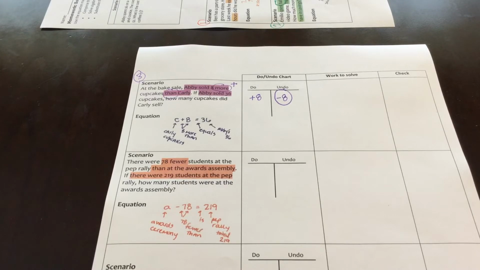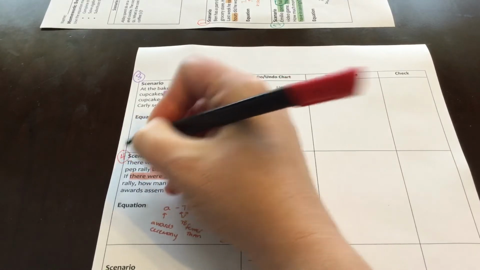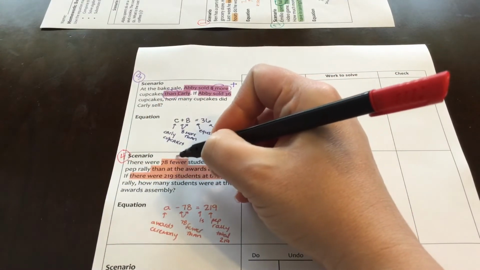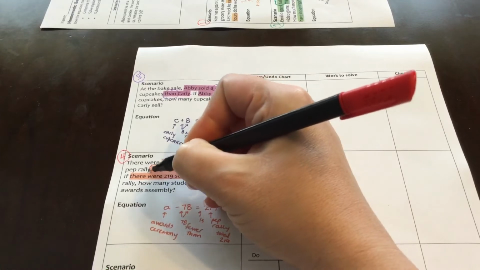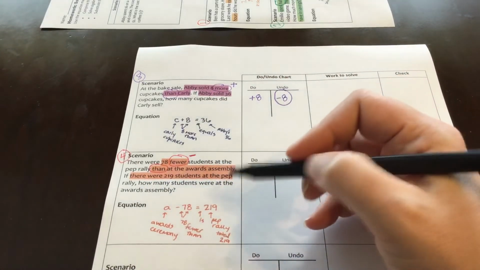For the fourth scenario, it said there were 78 fewer students at the pep rally than at the awards ceremony. If there were 219 students at the pep rally, how many students were at the awards ceremony? In this situation, you can pick up on the phrase fewer than. Fewer means to subtract.